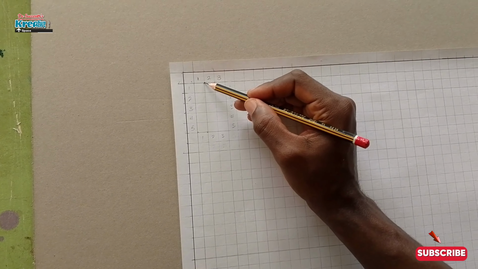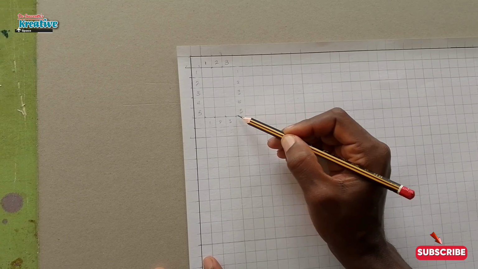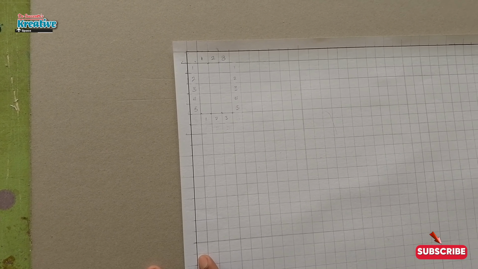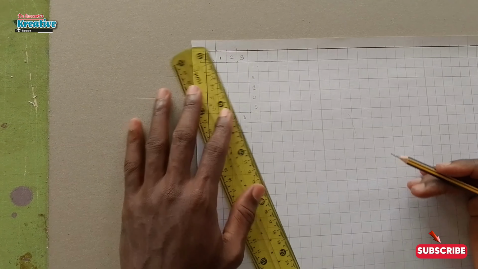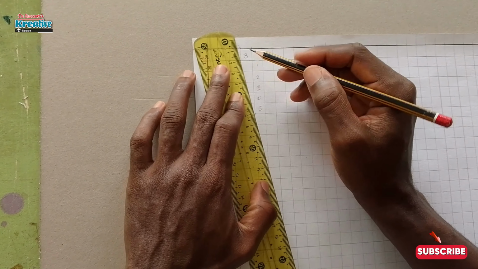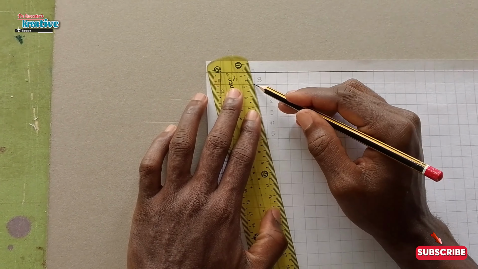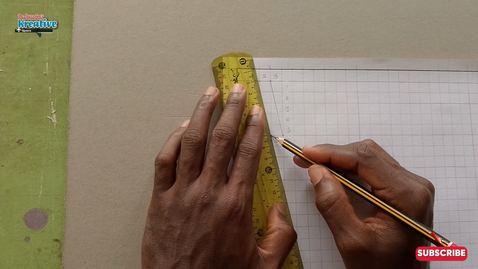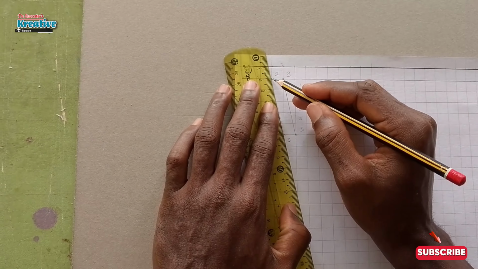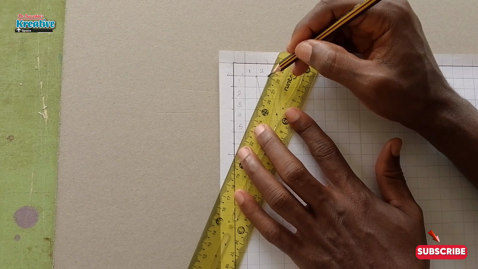You also link space 2 here to space 3. So when you mark your areas, you use your ruler neatly. This is space 2 to space 3. Also space 2 to space 1.